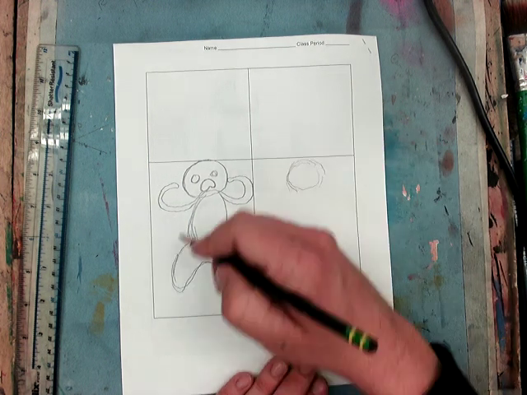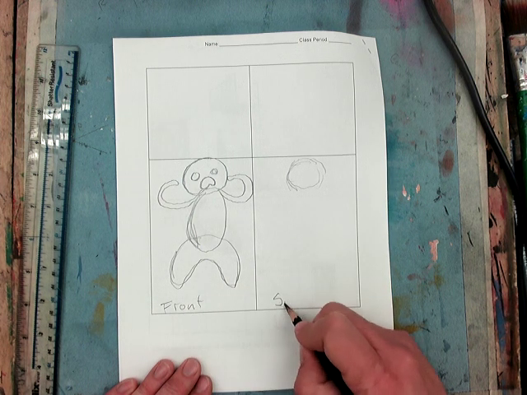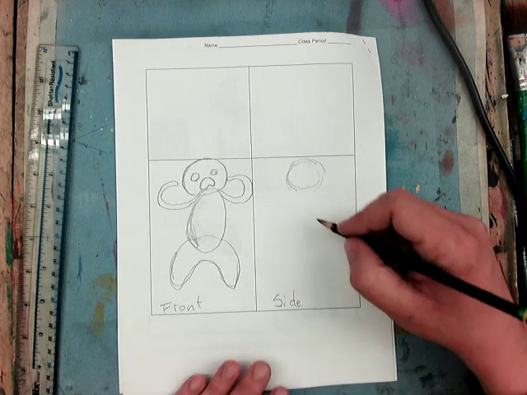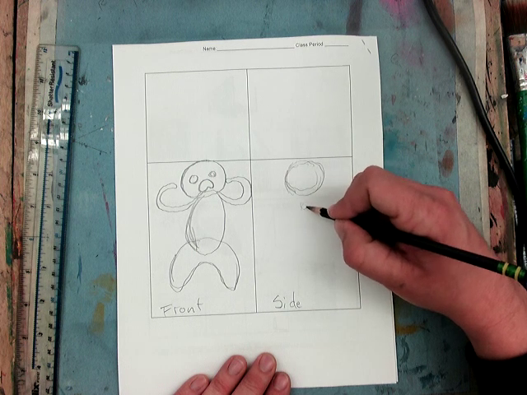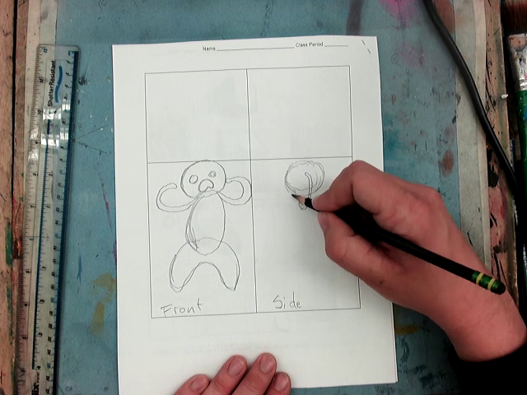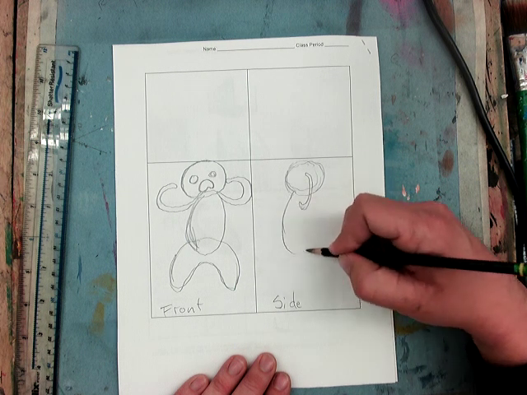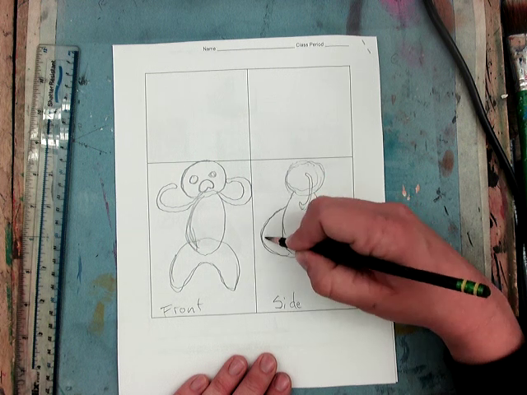Okay, so this will be my front view. It's going to be my side. And the side's going to look kind of like this. We're going to have the arm coming up like this, sort of. Maybe I want this to go way out. Maybe it's got a big, paunchy belly.